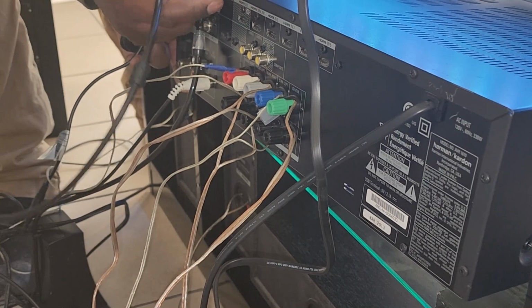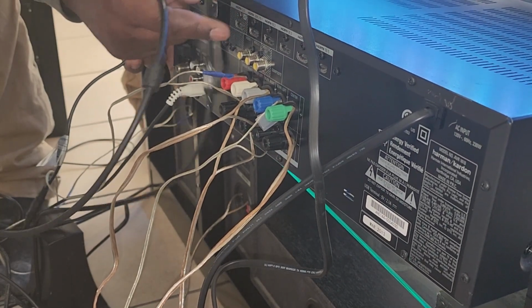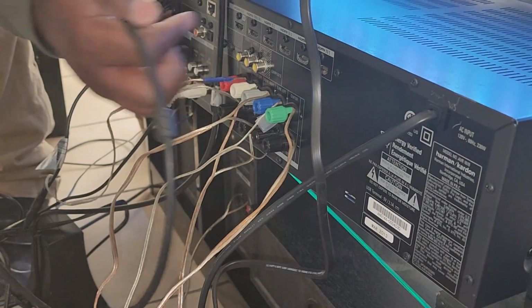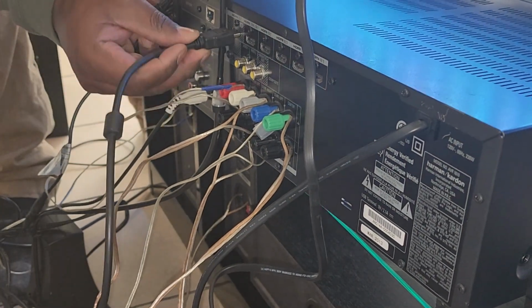Now I can connect the television with the HDMI cable. The HDMI cable output is right here. Now I need to connect the other end to the HDMI input on the television.